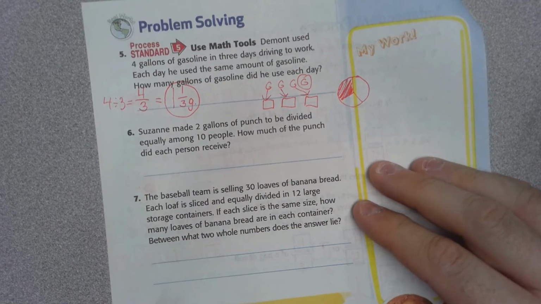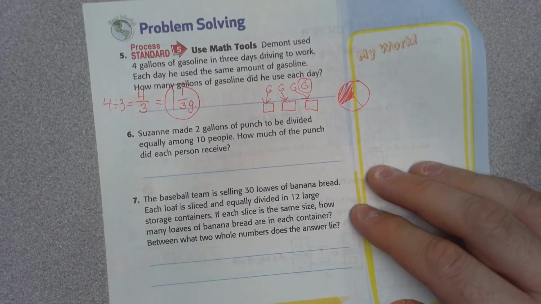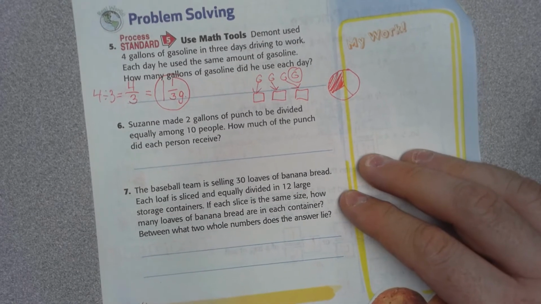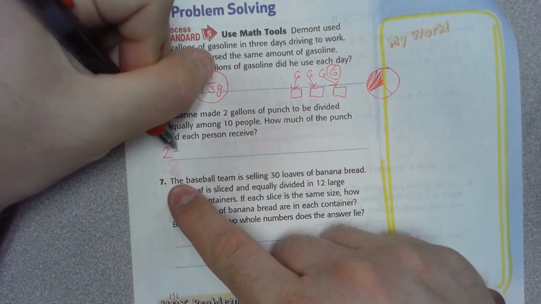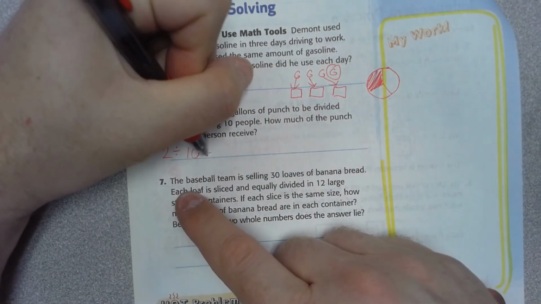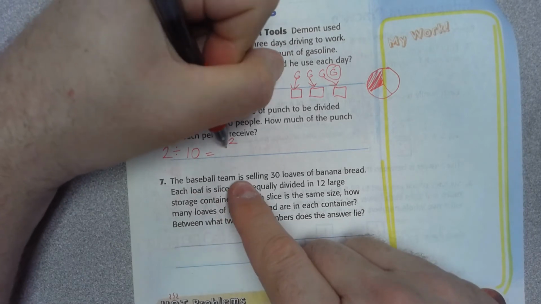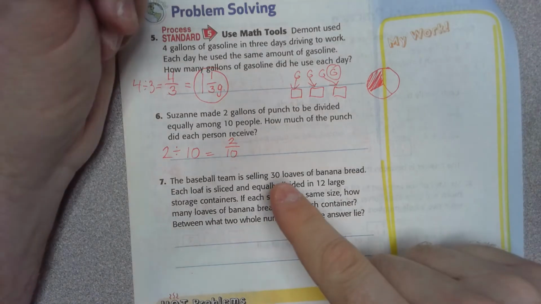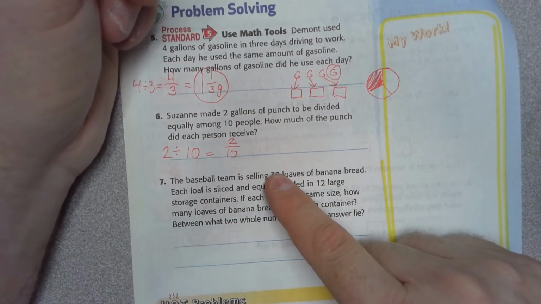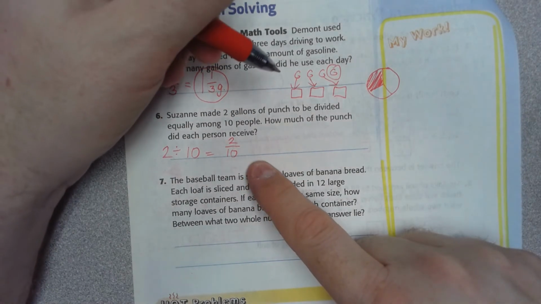Suzanne made 2 gallons of punch to be divided equally amongst 10 people. How much punch did each person receive? Okay, so again, you have 2 gallons divided up by 10 people, which is the same as saying 2 over 10. Now, here's the thing with this one. They want you to simplify on this one, okay?